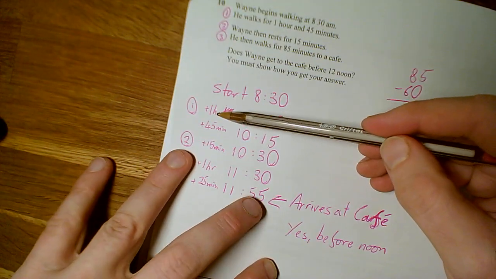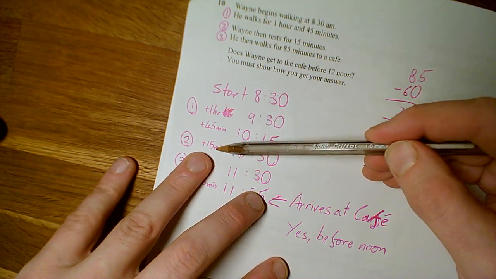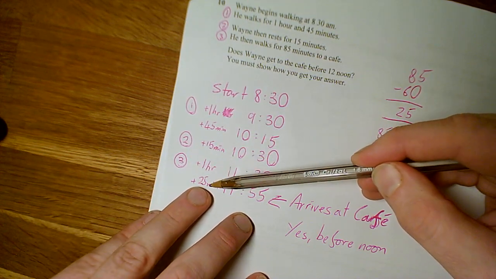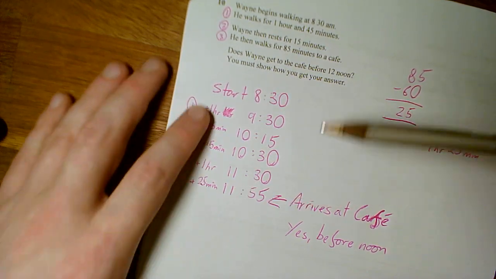And then just quick check. That's 1 hour. There's lots of ways you could have done this, but that's 1 hour, 2 hours, 3 hours, nearly 3.5 hours, 3.5. Yeah, okay, so that sounds about right. 8:30 to 11, nearly 12 is nearly 3.5 hours.